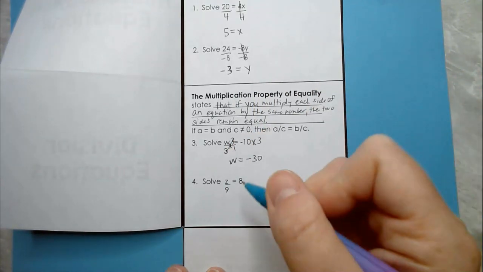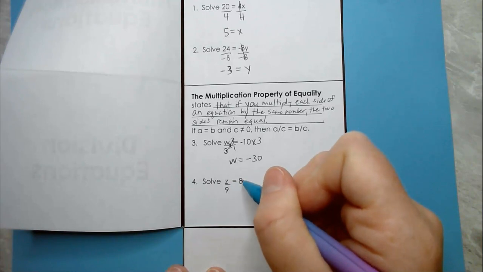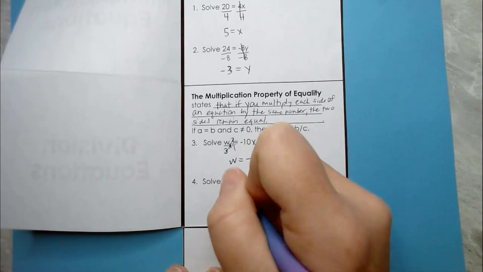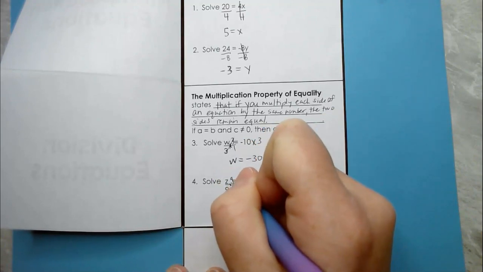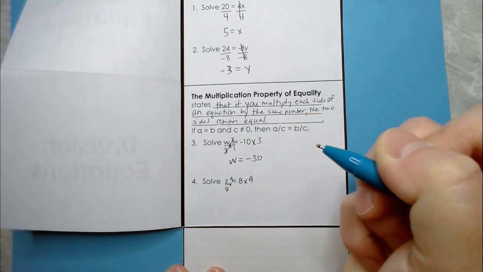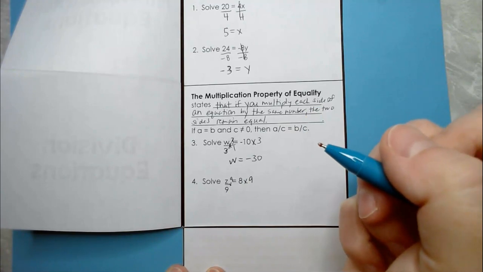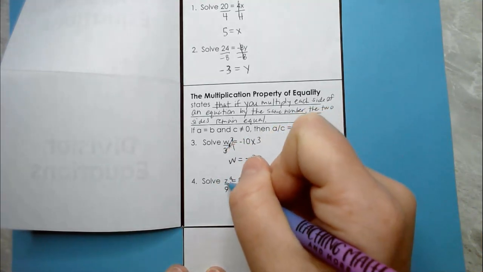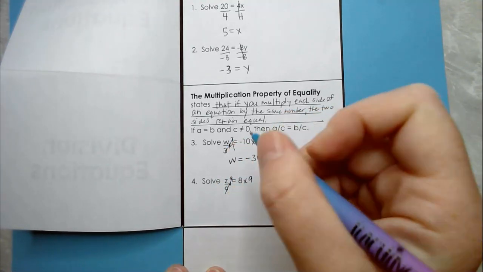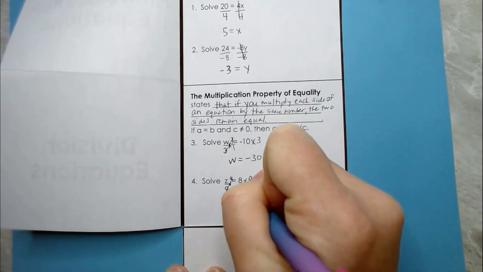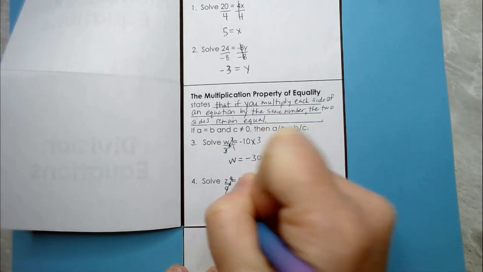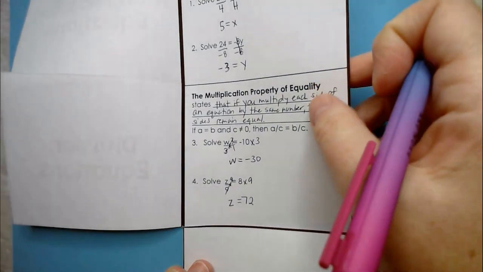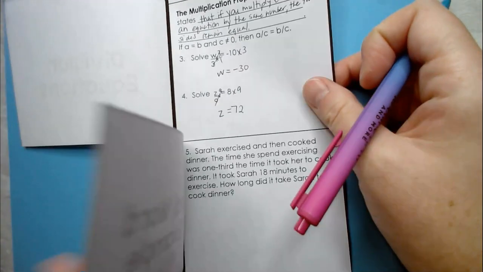Number 4, we have Z divided by 9 equals 8. So let's do the opposite of dividing by 9, which is multiplying. And whatever we do to one side of the equation, we also do to the other. So Z times 9, 9 divided by 9 is 1, and 9 times 8 equals 72. So Z equals 72.